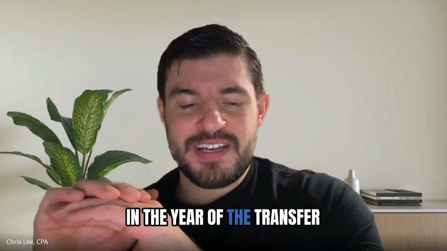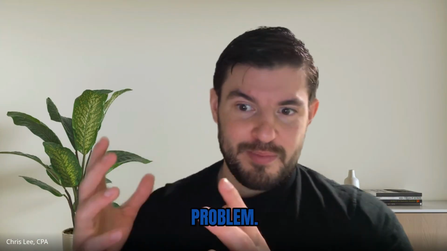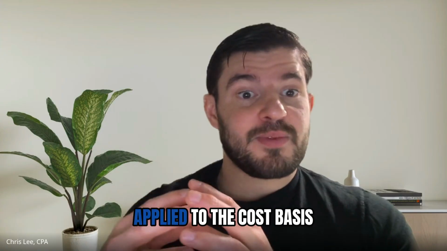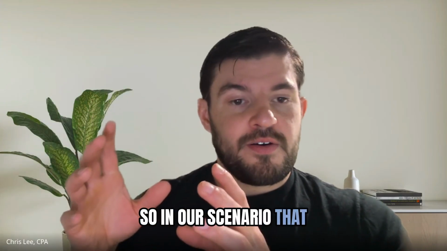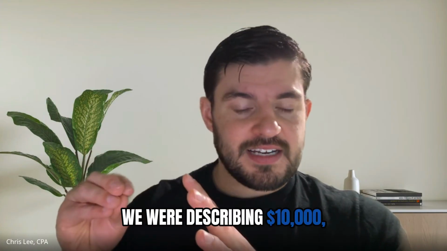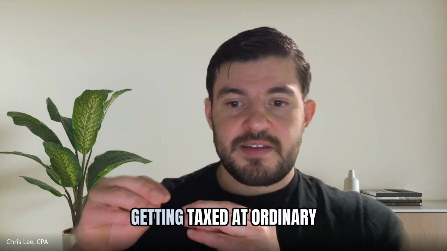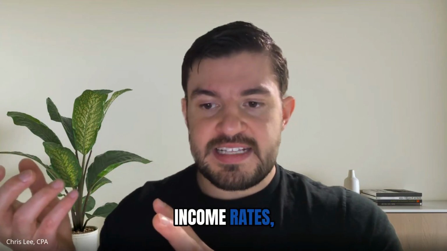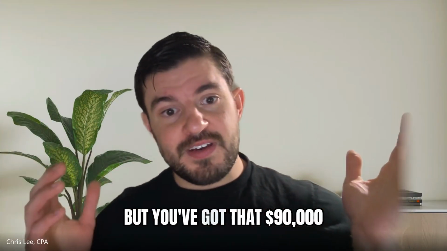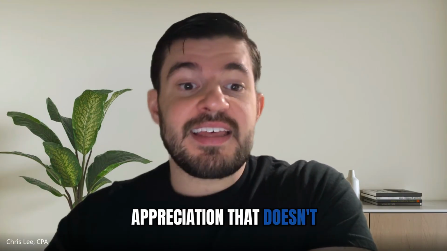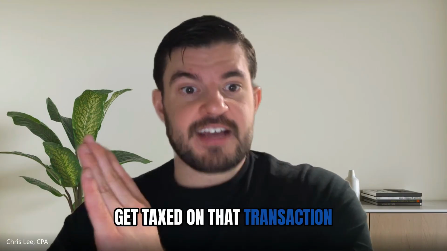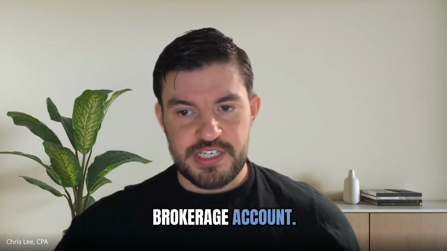In the year of the transfer, you're going to have one problem. You'll have ordinary tax applied to the cost basis of those assets. So in our scenario, $10,000 getting taxed at ordinary income rates. But you've got that $90,000 sitting there that is appreciation that doesn't get taxed on that transaction from the 401k to a taxable brokerage account.